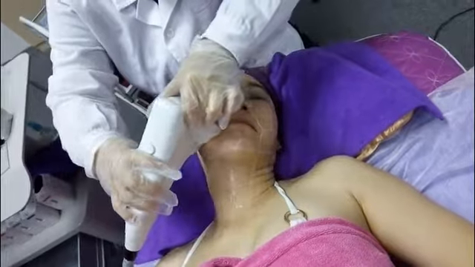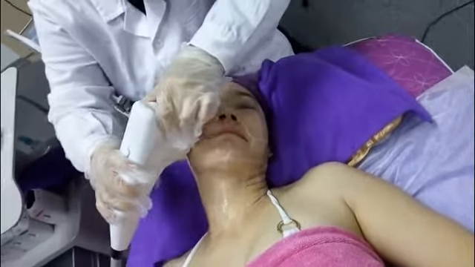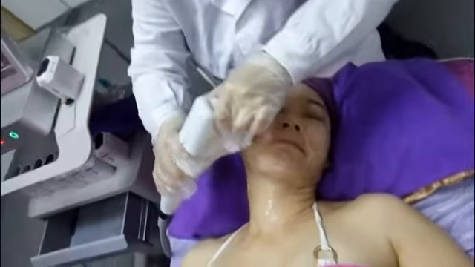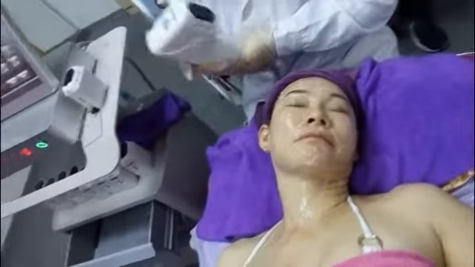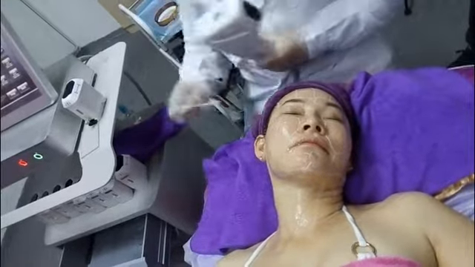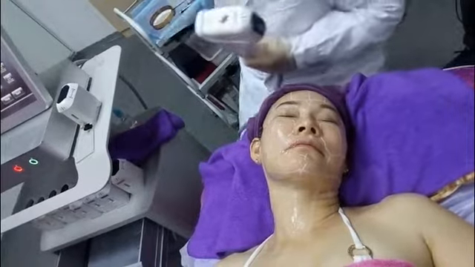This type of device has been designed to work at very high power levels. You will seldom be able to work at the top power levels. Let's just say for example 4.5 at the 2 joule setting is going to be quite difficult, because it's really painful.